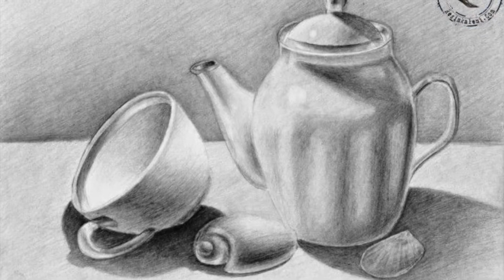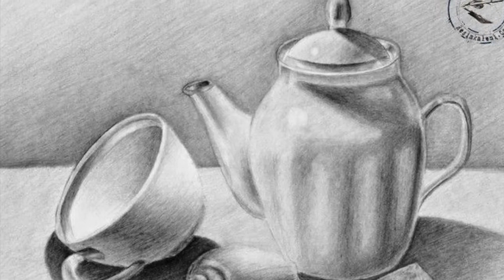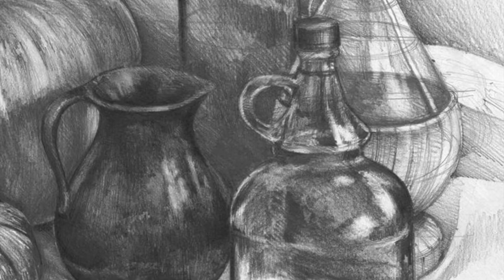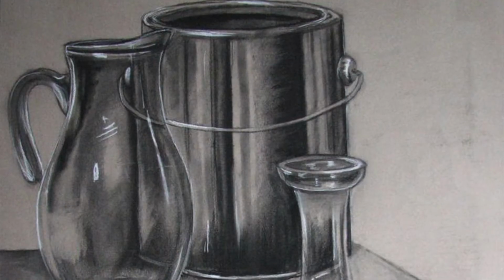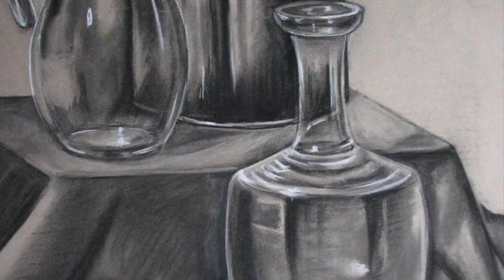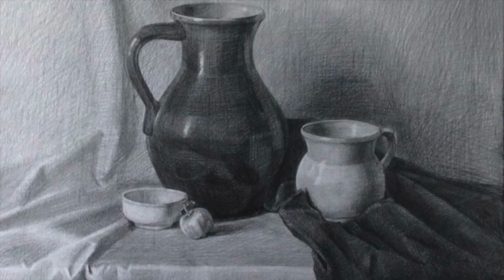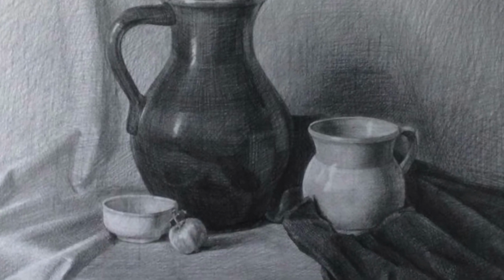Second difference is that there is no drapery or change of background while drawing an object drawing, because it has to be drawn as it is seen, whereas in still life drawing, we add drapery and even the background can be changed. The third difference is that in object drawing, the objects are drawn big, so generally less number of objects are arranged, and in still life drawing, 5 to 7 objects are arranged as the objects are drawn smaller.